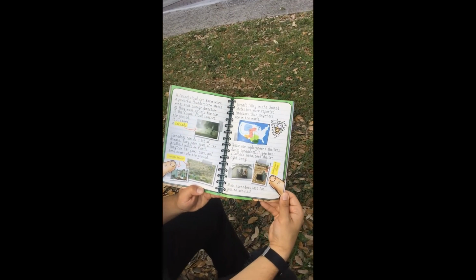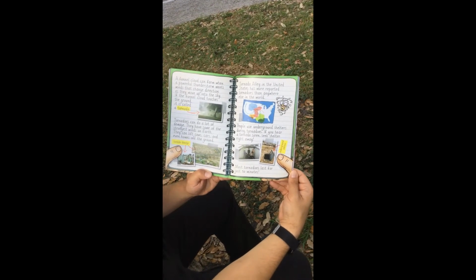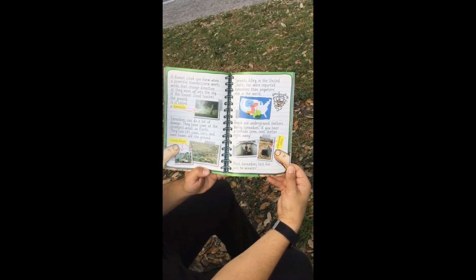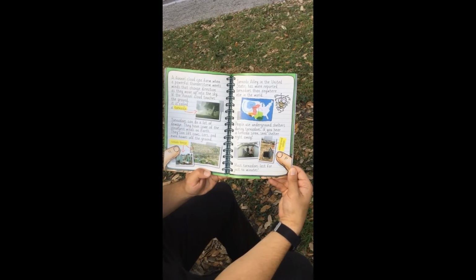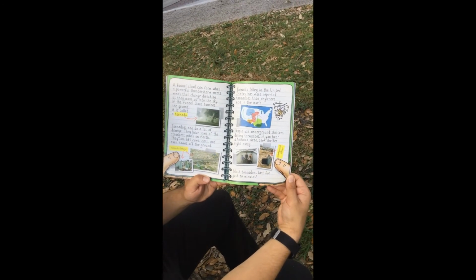Tornadoes can do a lot of damage. They have some of the strongest winds on Earth. They can lift cows, cars, and even homes off the ground. Tornado Alley in the United States has the most reported tornadoes than anywhere else in the world. People use underground shelters during tornadoes. If you hear a tornado, seek shelter immediately.